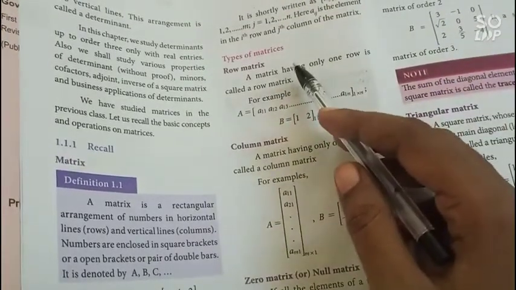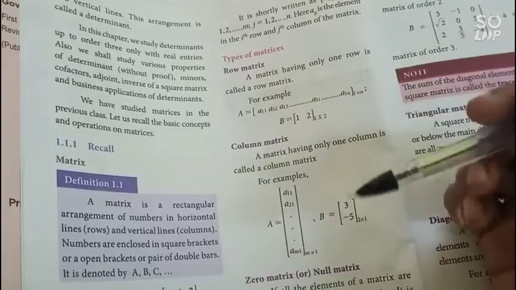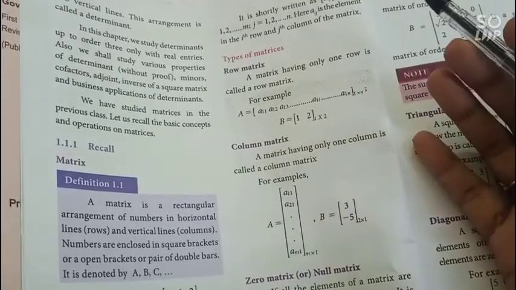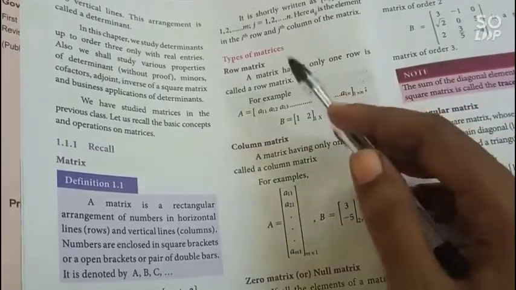So, types of matrices. I have explained many types of matrices to you. I sent the notes for you. Please go through that. No need to take them down.